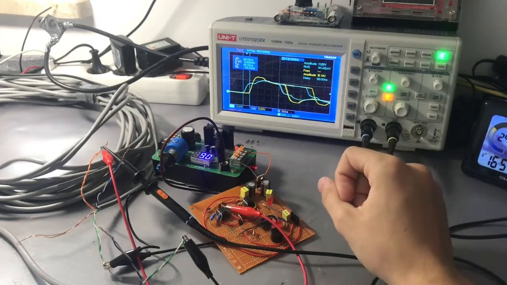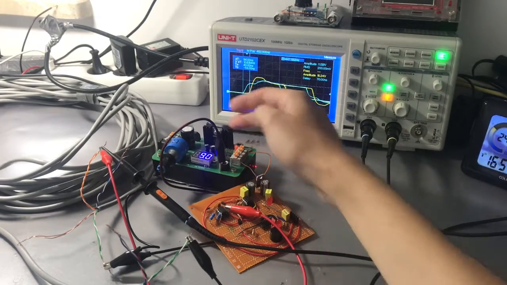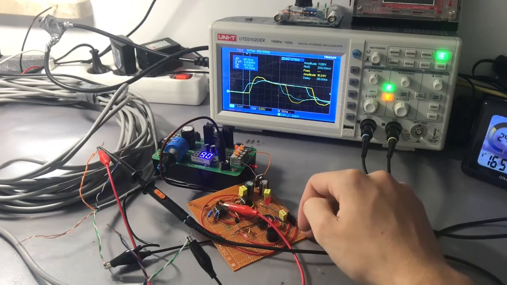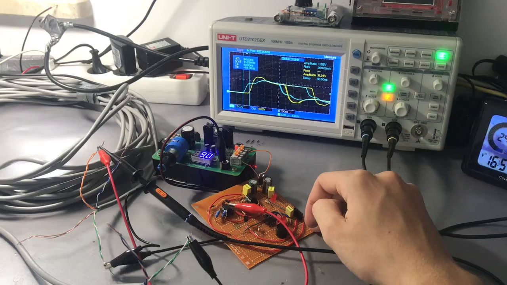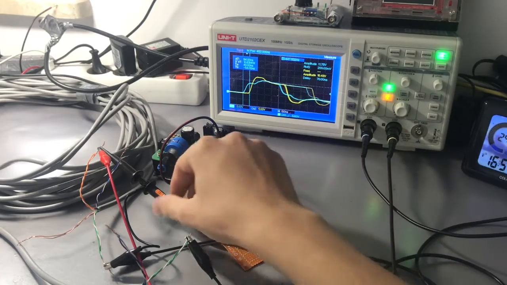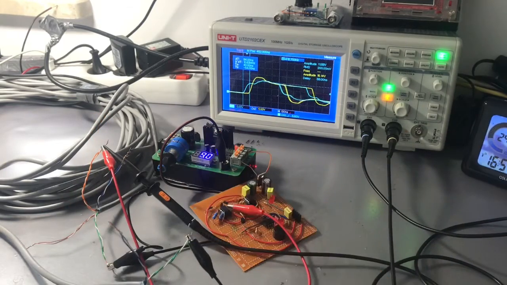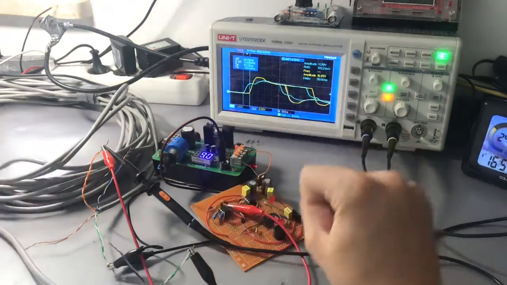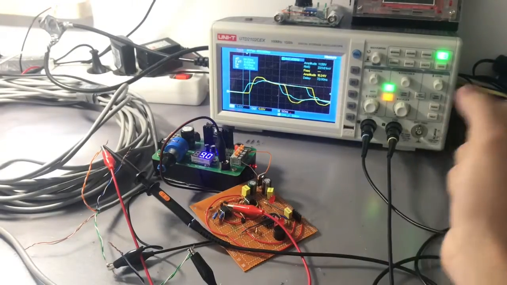So here we have a lab bench power supply, 9 volt DC output that goes into our 1 microsecond pulse generator. Then it goes to the input of the transmission line, and then we have the output. So that's basically the measurement. So let's now go to the theory.